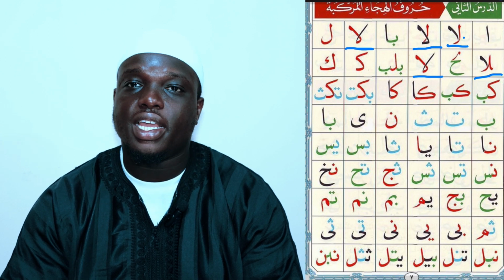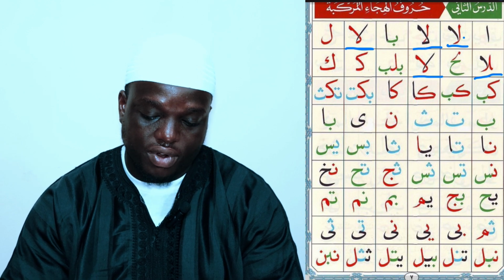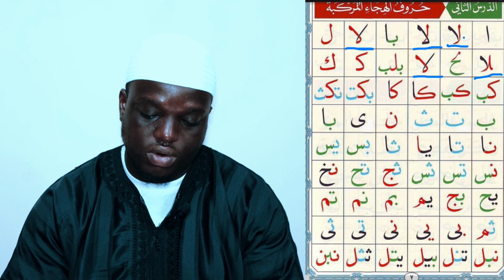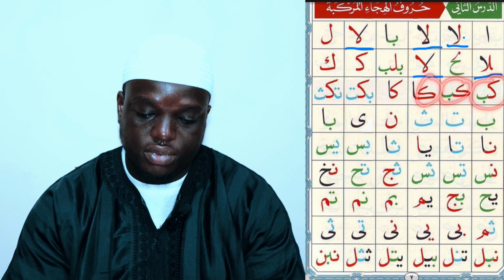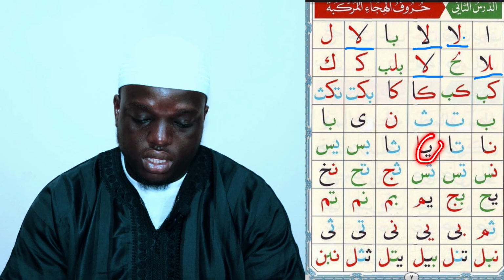Also, this is how kaf looks at the end of a word. And this is how kaf looks at the beginning of a word, or the middle, as we showed you right here. So we continue.